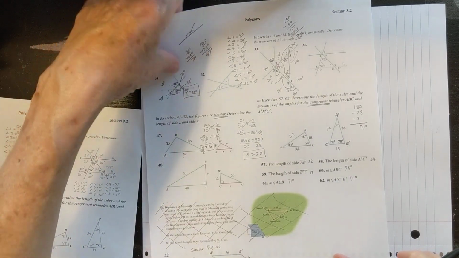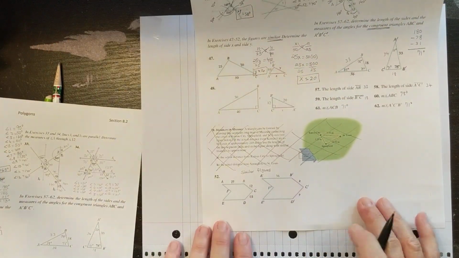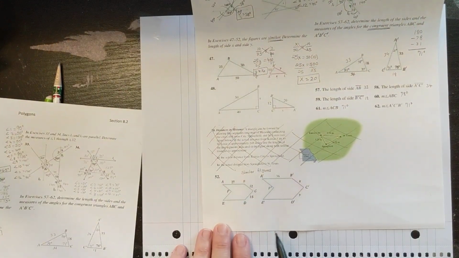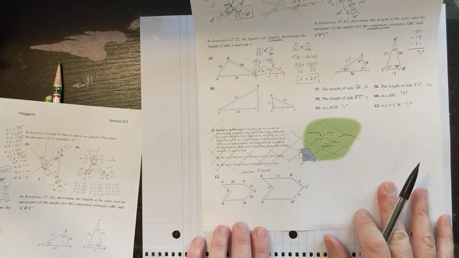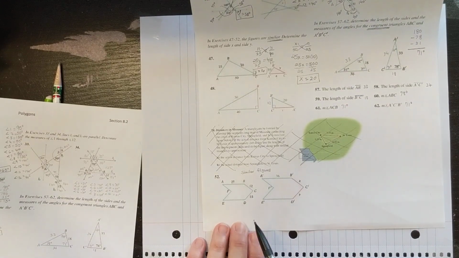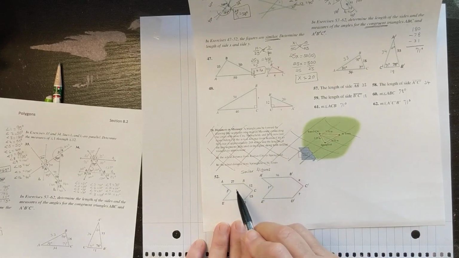Okay, last one for this video. This is 52. These are similar figures, and we have to figure out what X and Y are. This is just setting up another proportion. This is not a triangle. It's a different type of shape, but we can see what's corresponding. What corresponds to X is 12. What corresponds to Y is 15. And these are in the same position. A prime, B prime is in the same position as AB. So I'm going to go small to big.